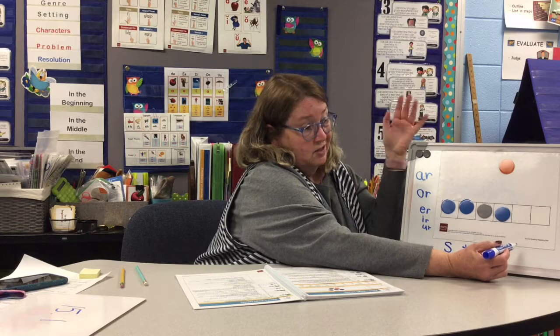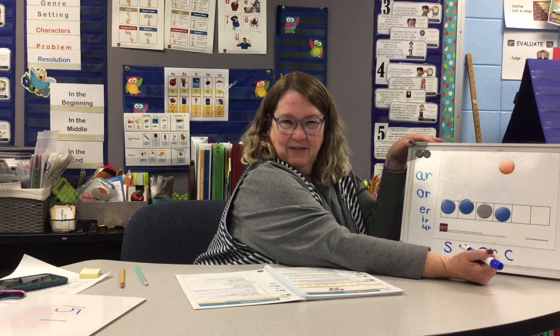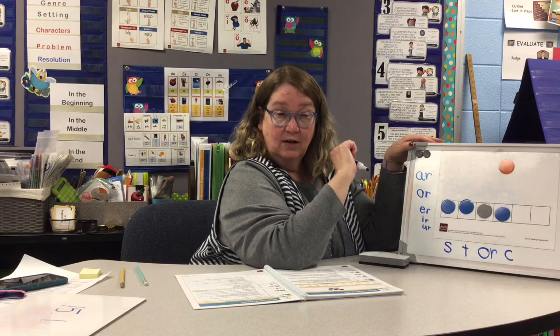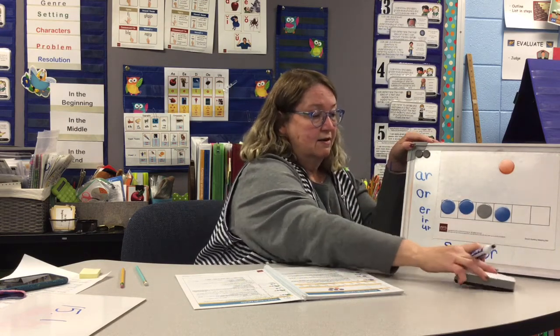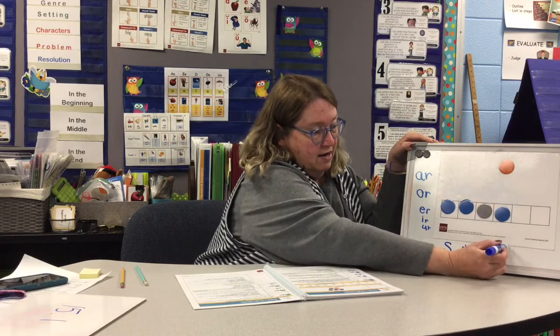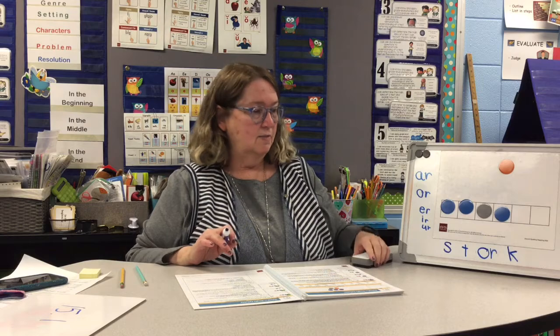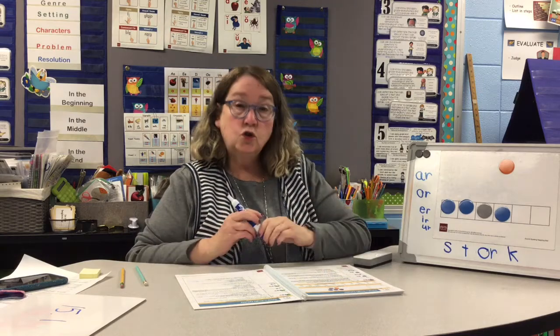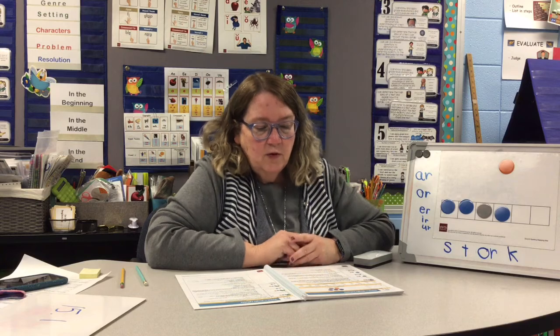But if I'm not sure, I guess I could just choose. That looks kind of funny, that C there at the end of a word, okay? So more common is the K at the end of the word. But again, with something like that, you could handle that at the editing process. The word stork, okay?